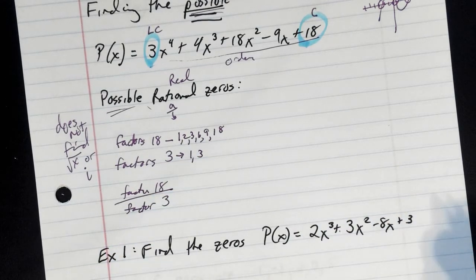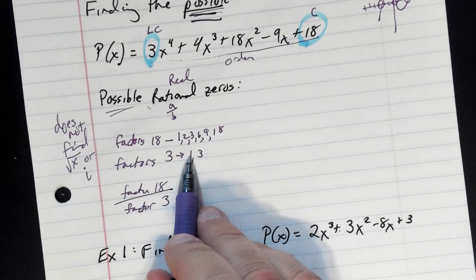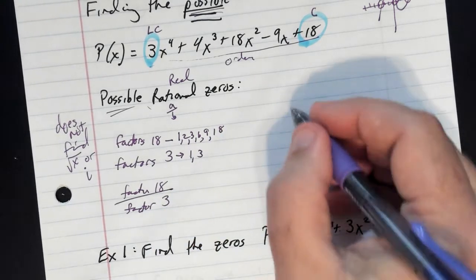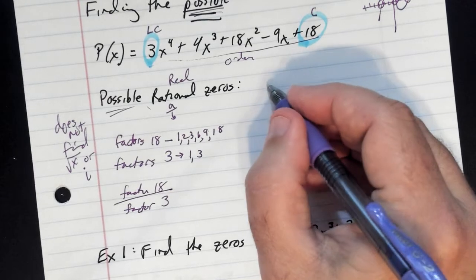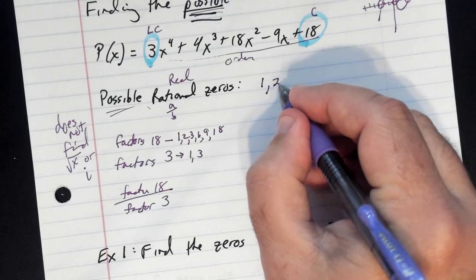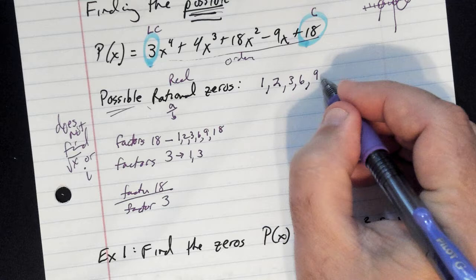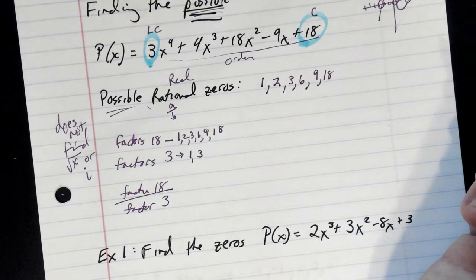Now remember, we can't forget the 1. If I put each one of these over 1, that's just going to be their whole numbers. So my list of possibles are going to be 1 over 1, 2 over 1, 3 over 1, 6 over 1, 9 over 1, 18 over 1.